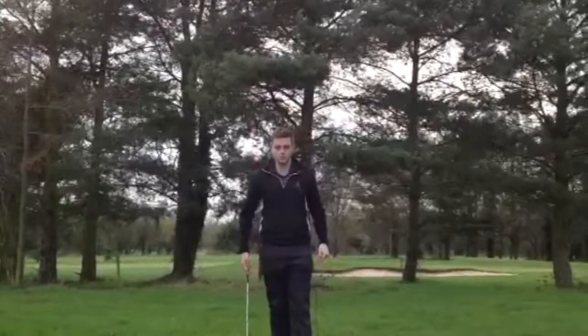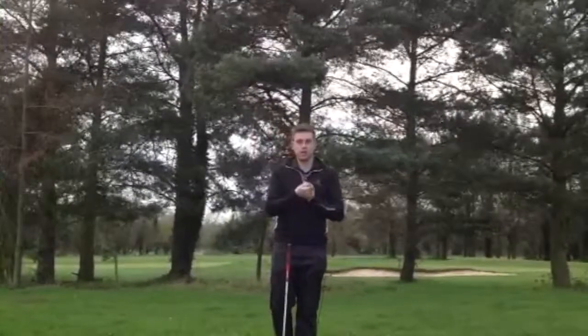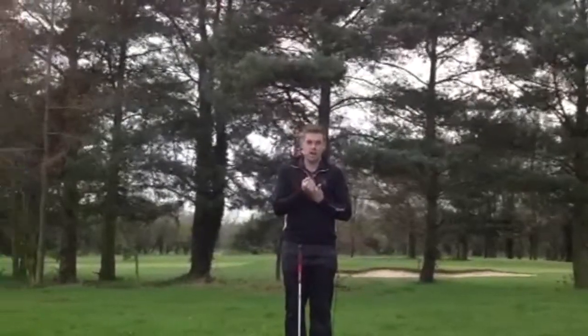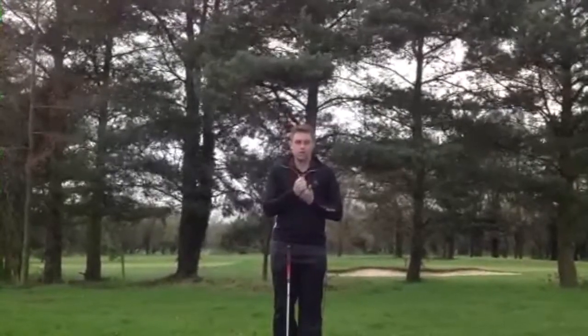Now, there's 3 things this will change. It can change potential side spin, it can reduce or add backspin, and it can also change how far the shot goes.